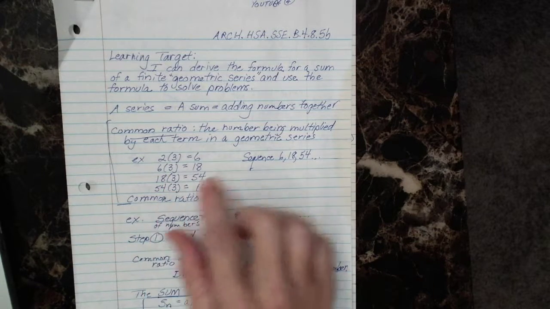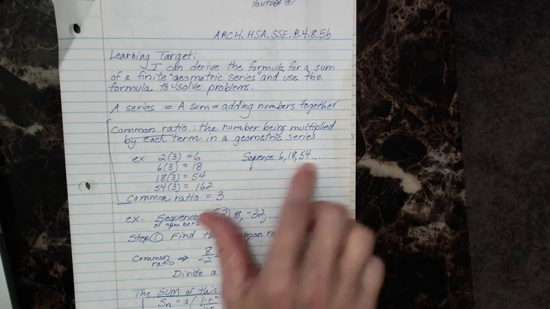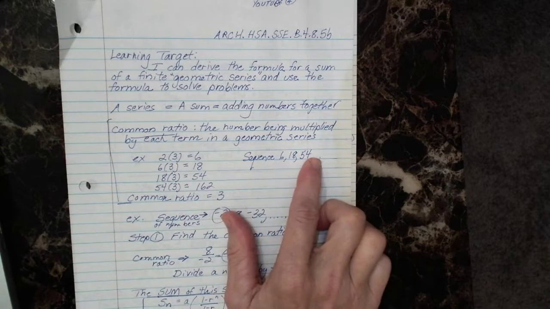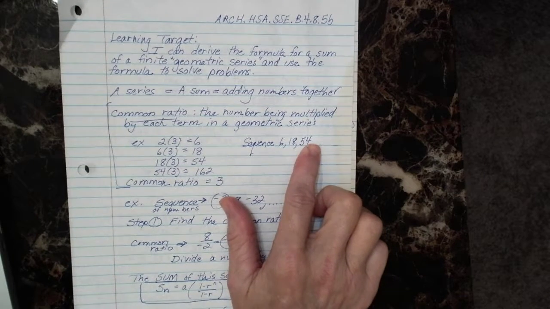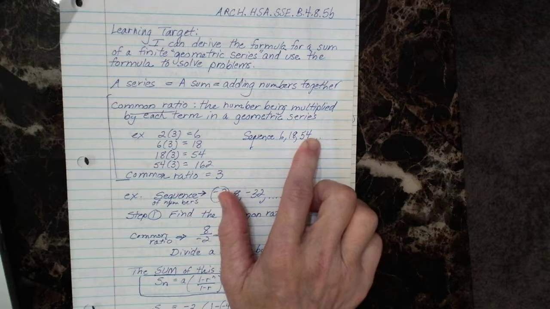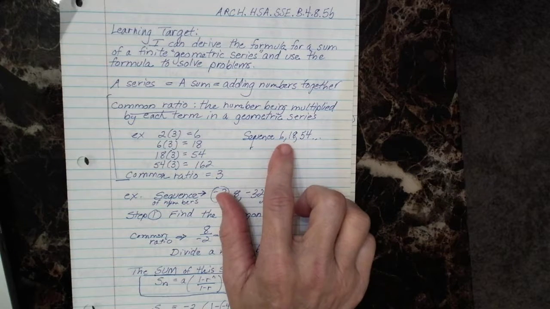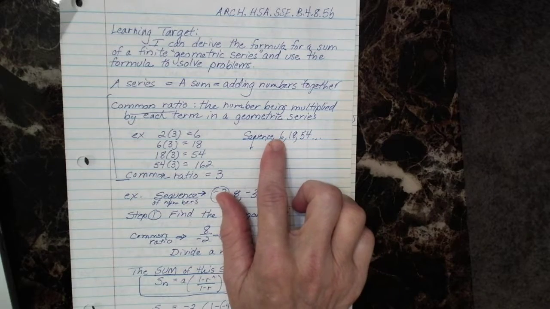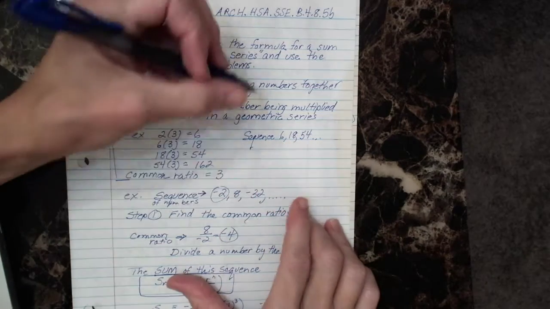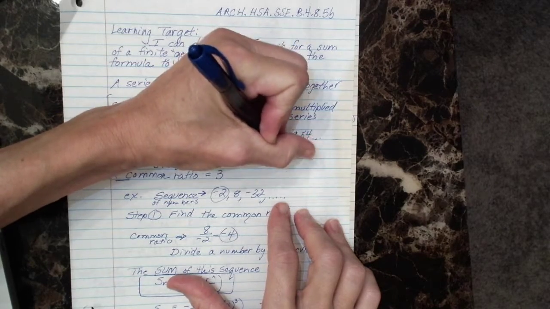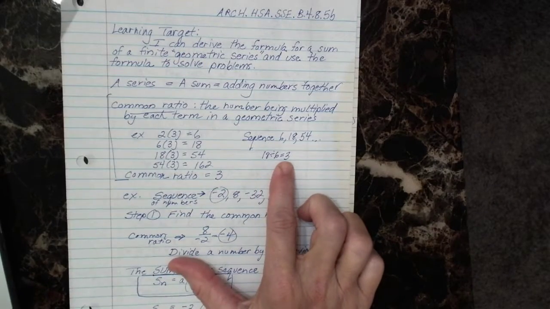But what would we do if we were given a sequence of numbers, such as 6, 18, 54, and we didn't know the common ratio? To find the common ratio, you have to take a number and divide it by the previous number. So 18 divided by 6 equals 3. That's how you find the common ratio.